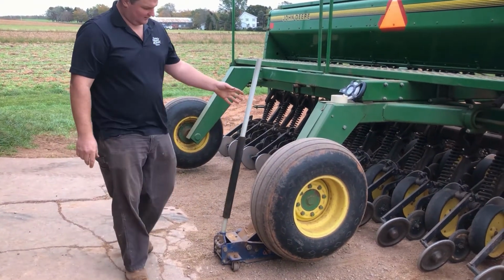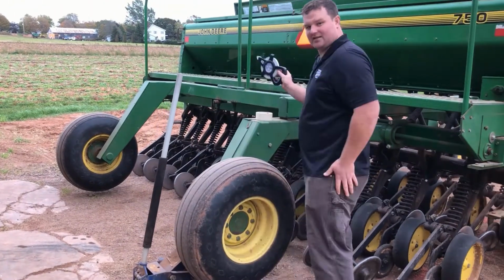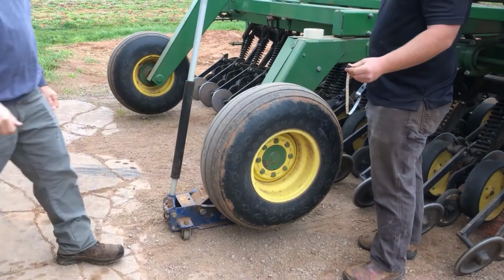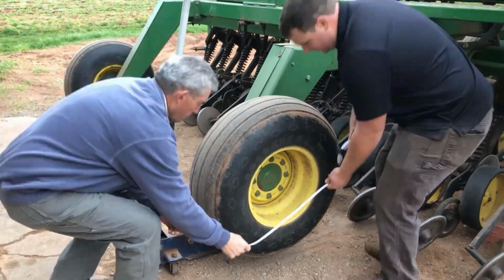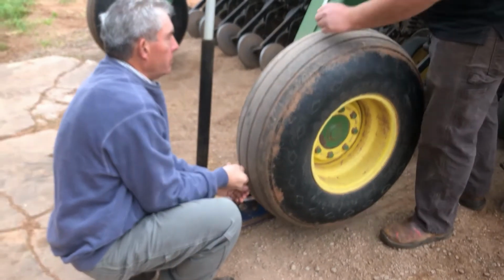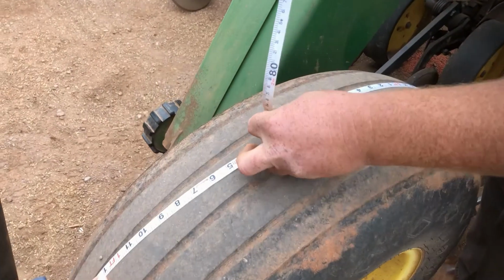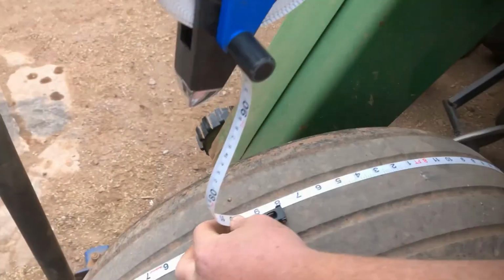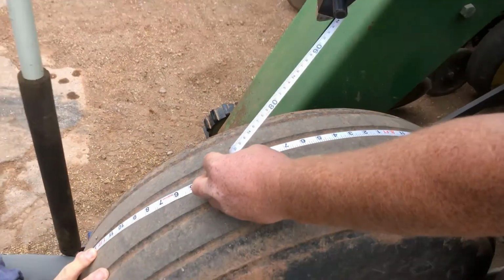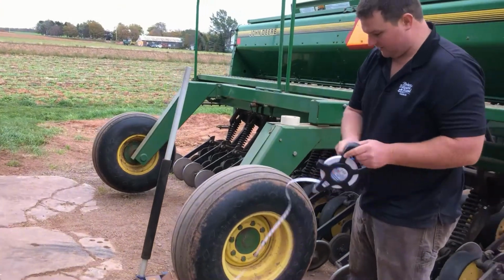So once it's high enough that you can freely move it by hand, we've got to take our fiberglass tape and figure out the circumference of the tire. Let me give you a hand there, Steve. Okay, we'll just put the tape under, over the top. And we got 8 feet, 8 inches. So the circumference is 8 feet, 8 inches. We'll use that to determine our strip length.